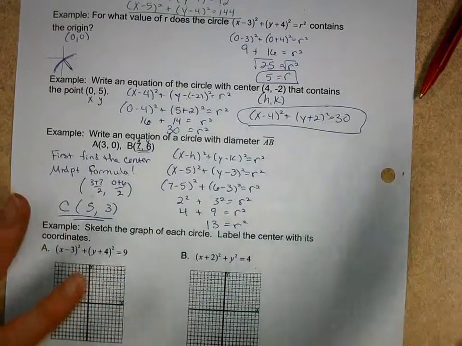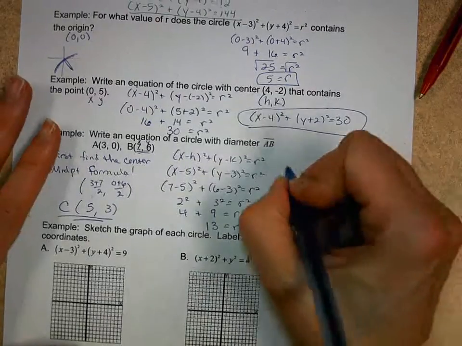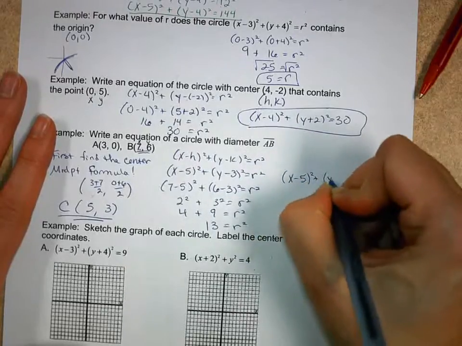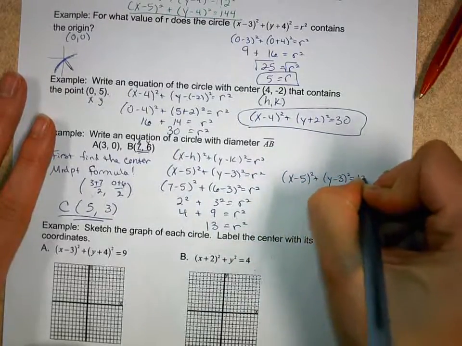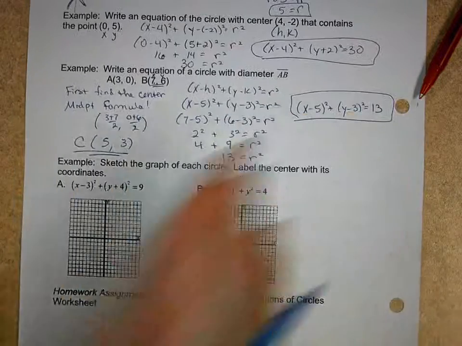So what's your final equation? Notice I don't take the square root of it, because what do I need for the equation of a circle? I need the radius squared. So when I do it, I just write it down. I go x minus 5 squared plus the quantity y minus 3 squared equals 13. And that's your equation of the circle. So we use it to help us out.